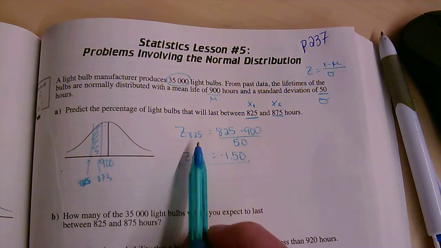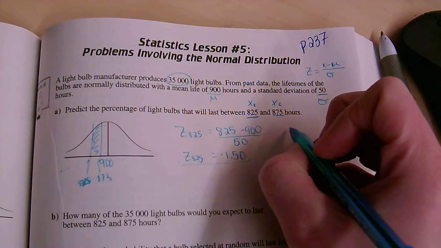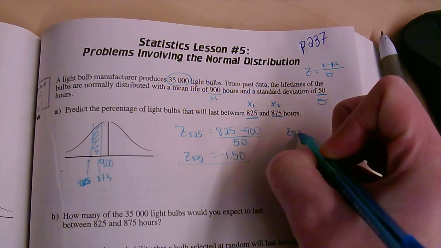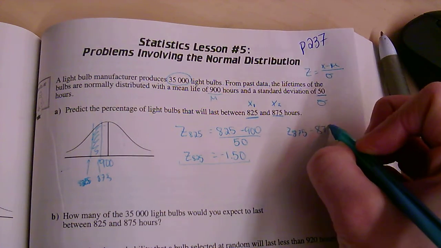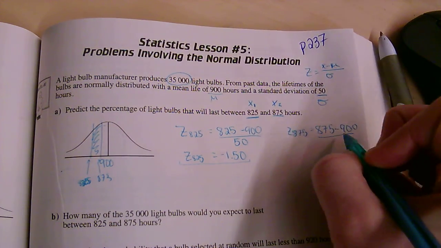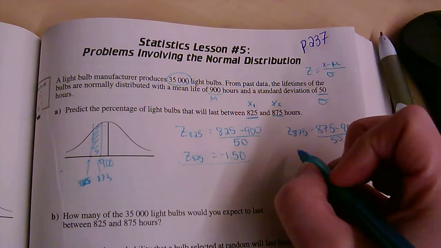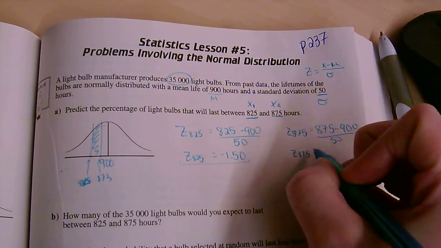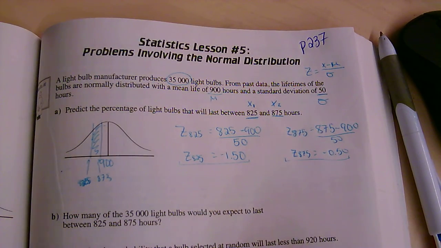The next thing, so we did the z-score for this. Well, now we need to do the z-score for 875. Okay, so it's going to be exactly the same because we're using the same formula. It's just that now, instead of 825, I've got 875. So then that z-score is going to be negative 0.50.